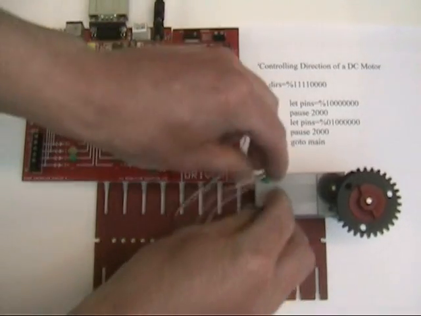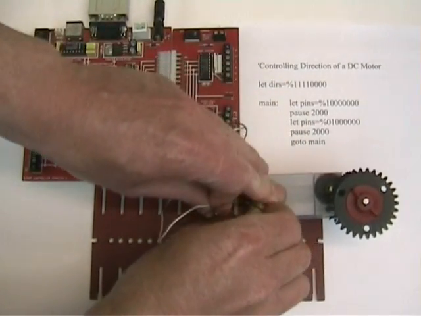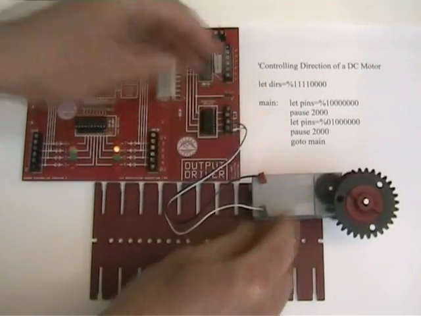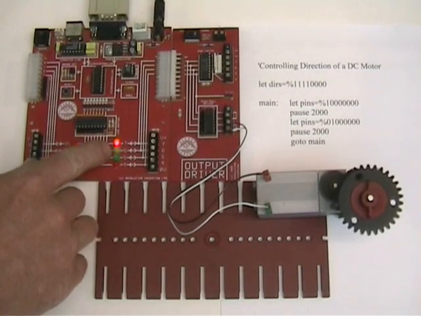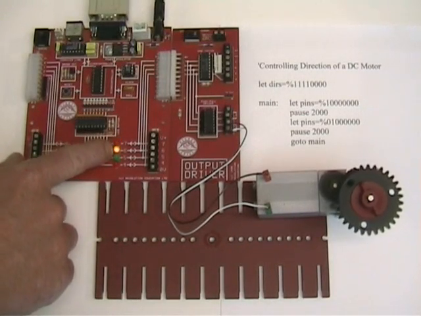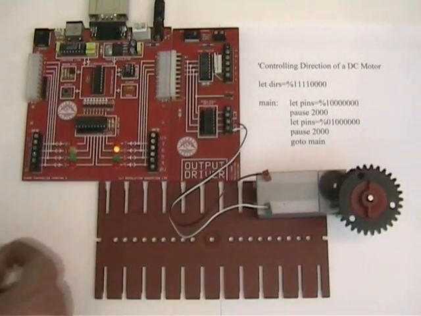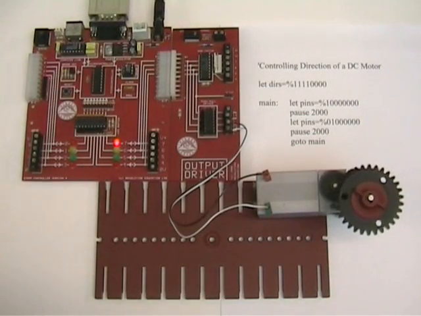One way of swapping them about is just to swap the wires around. So now pin 7 should make it go anti-clockwise when it's on, and pin 6 will make it go clockwise. So 7's anti-clockwise now, and 6 clockwise. By reversing the wires, we reverse the direction the motor turns. That's controlling the direction of a DC motor.